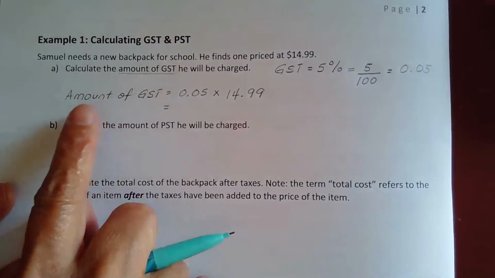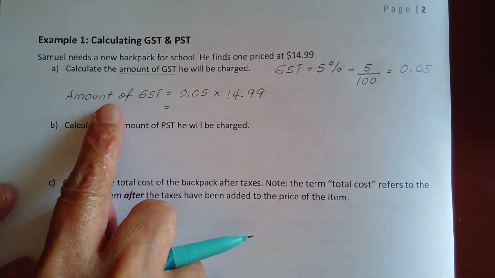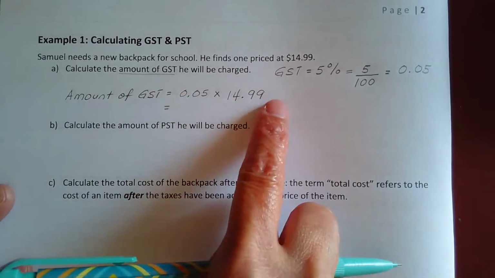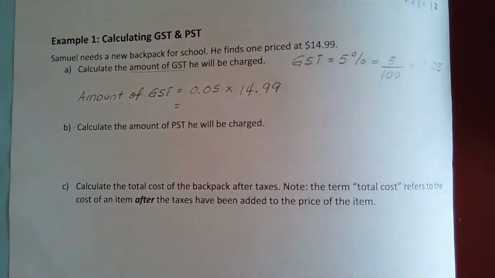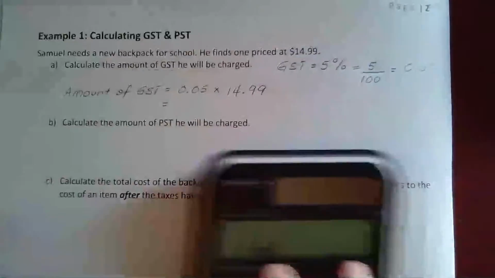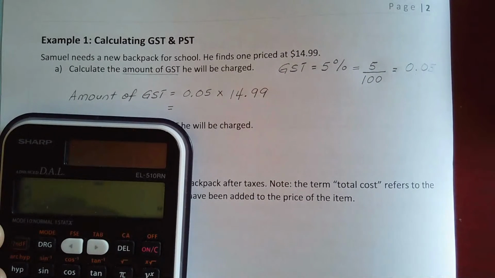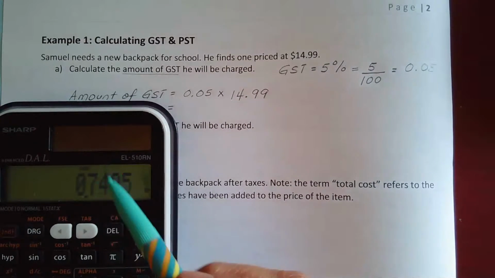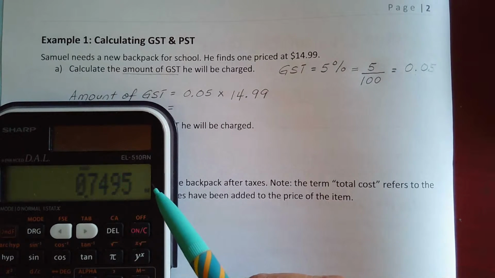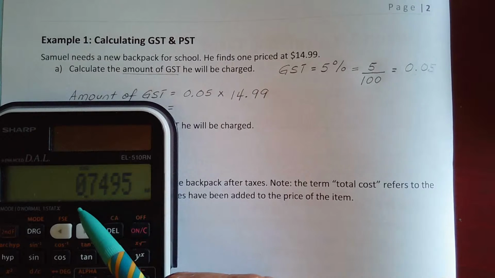What we're trying to do here is show our work, and then we're going to calculate the final answer. So let's go ahead and do that. Now we're going to come up with this answer if we type it into our calculator.